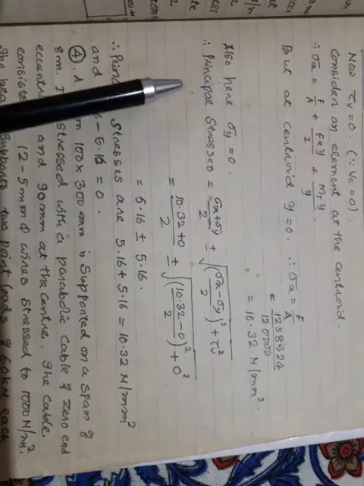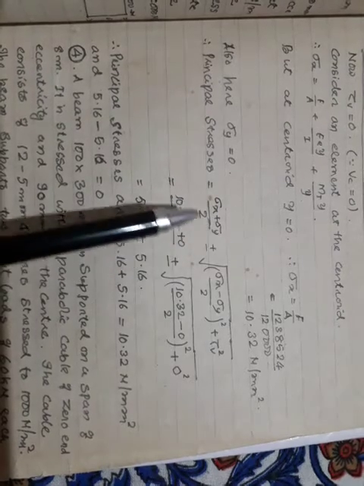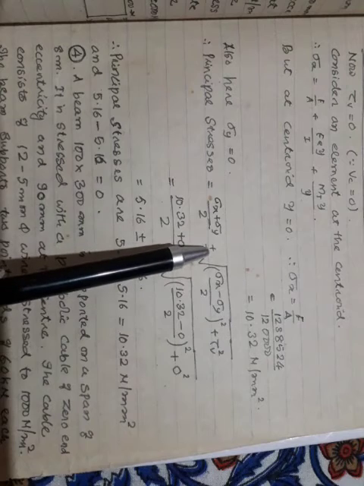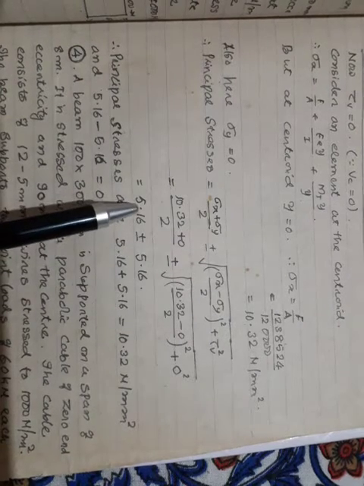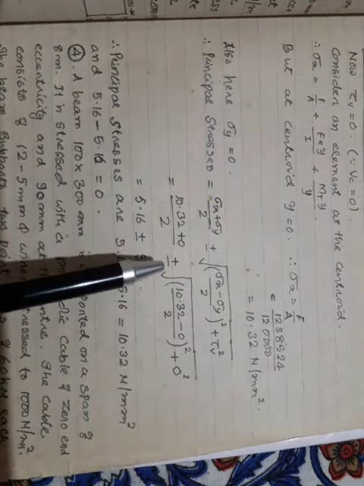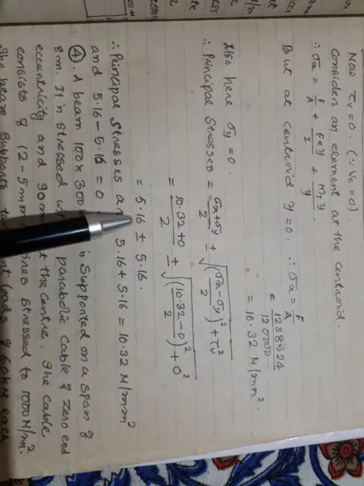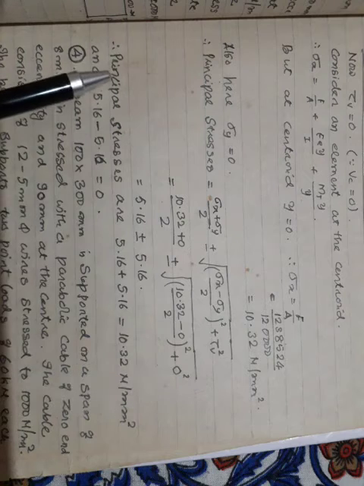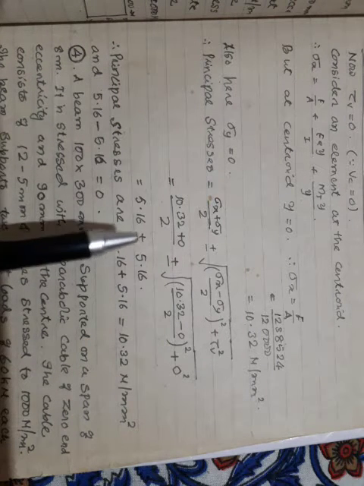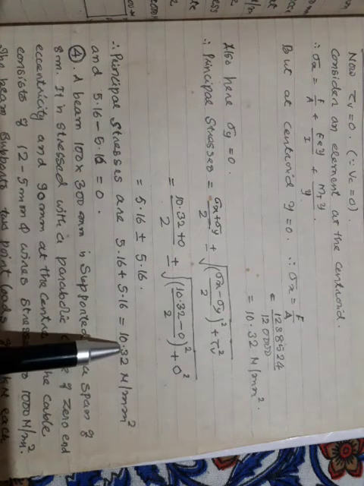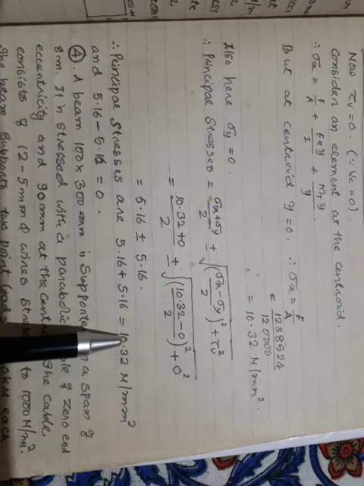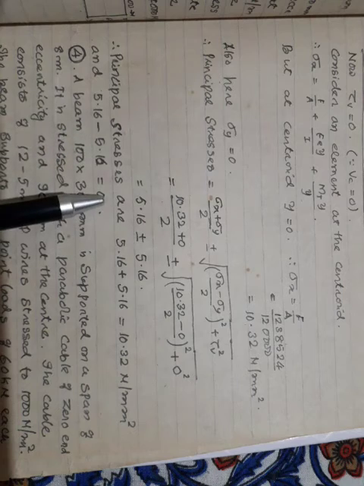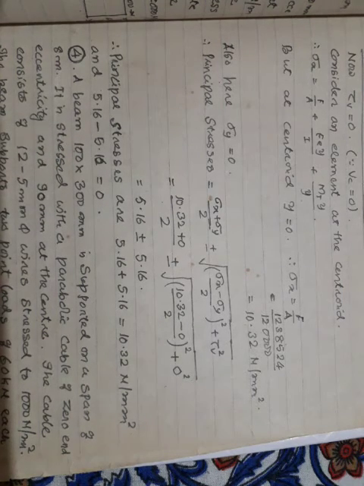Principal stresses is sigma x plus sigma y by 2 plus or minus this much. If I take the plus sign, I will get one principal stress. If I take the minus sign, I will get another principal stress. So if you fill in the values, you will get two principal stresses. This plus this will give me one principal stress. This minus this will give me another principal stress. That's what he has asked. Thank you very much.